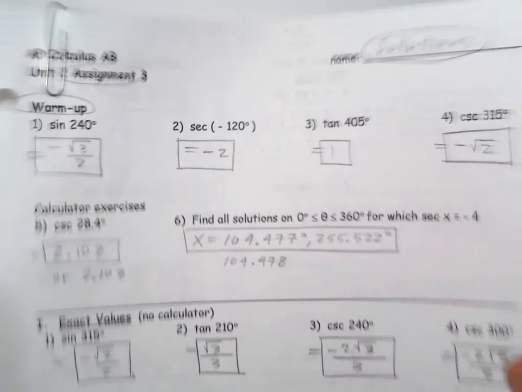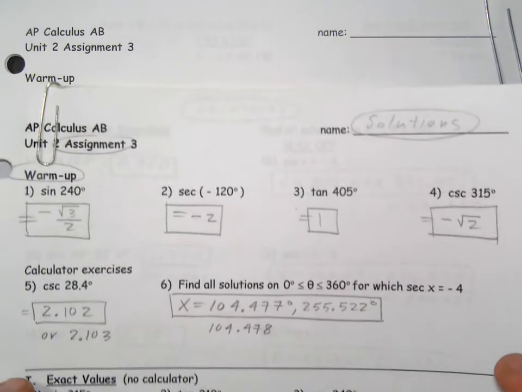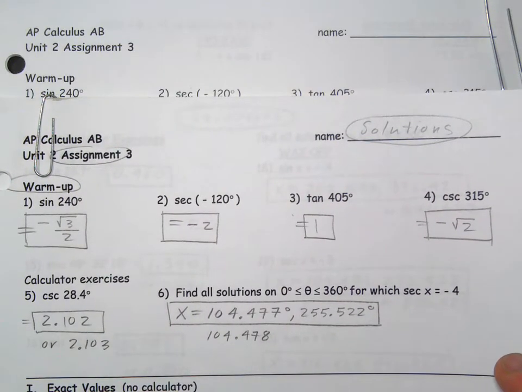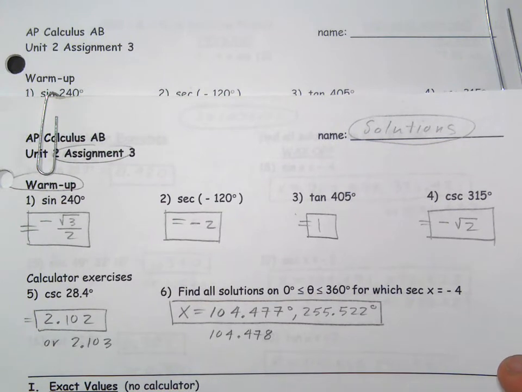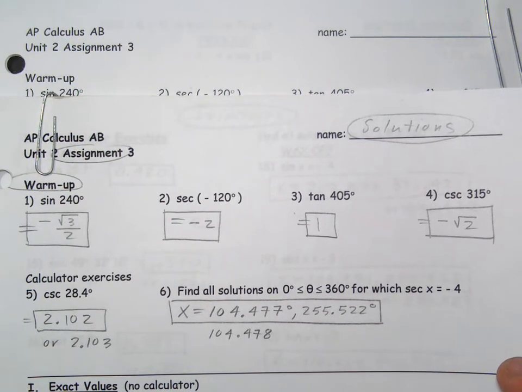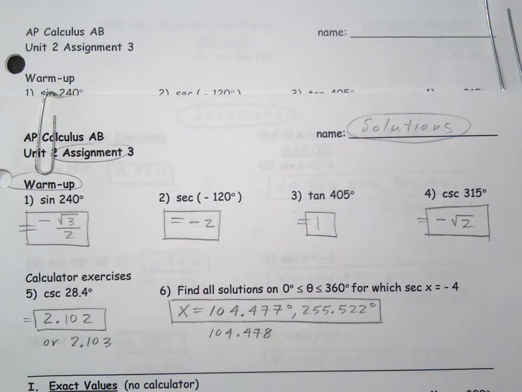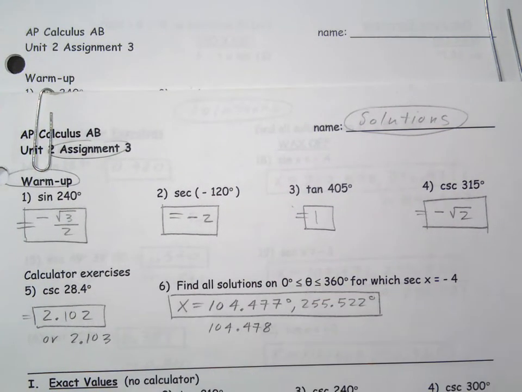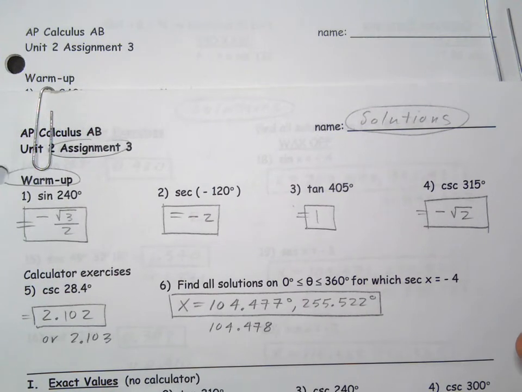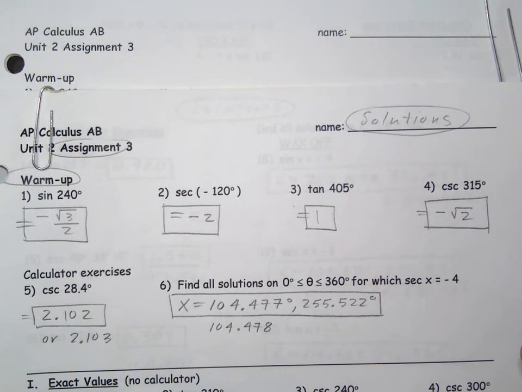Okay, assuming you've tried it, here are the answers to the warm-up. Negative root 3 over 2, negative 2, 1, negative root 2, and some calculator problems now. Make sure you have 3 decimal accuracy, rounded or truncated. Make sure you catch these negatives. That's a common mistake. And hopefully at this point you're trying to do these without drawing pictures.